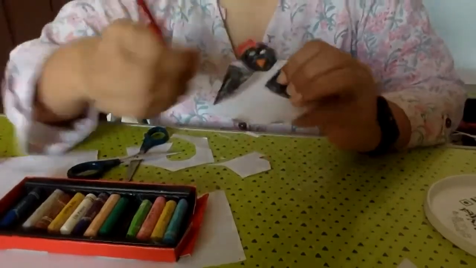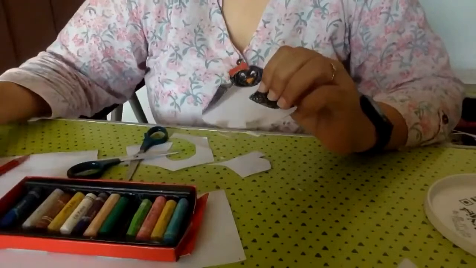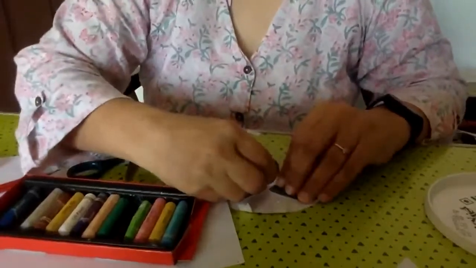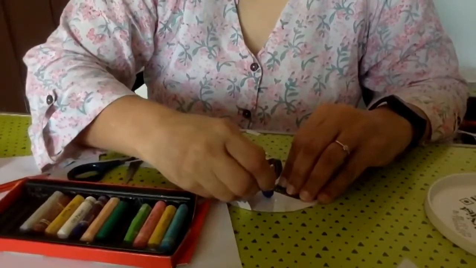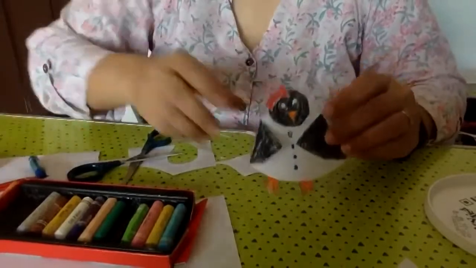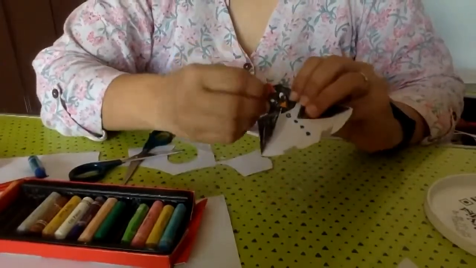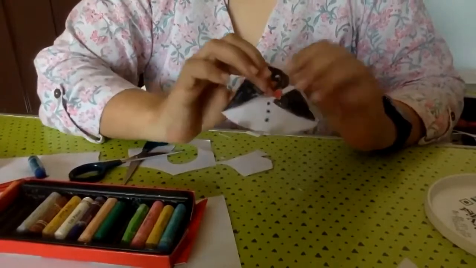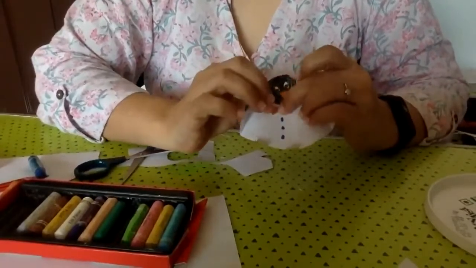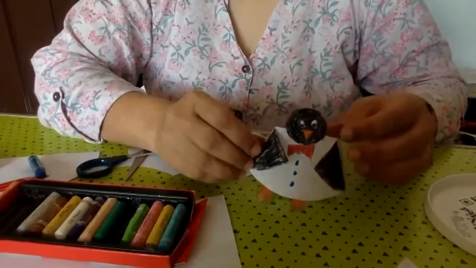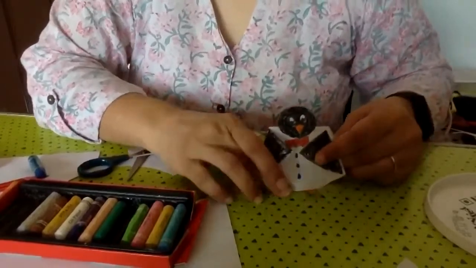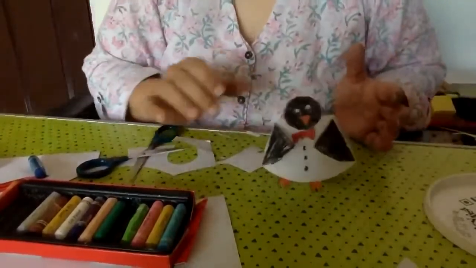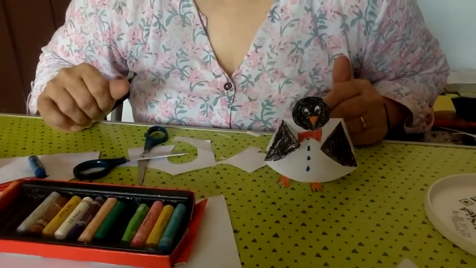You could also maybe give him some nice clothes to wear, maybe a scarf or maybe just a suit with little buttons like this. Get creative and make your own penguin with your own choice of clothes and bows. Okay, and now your penguin is totally ready. Why make only one? Maybe you could make a lot of them and maybe have a full penguin party with lot of names.